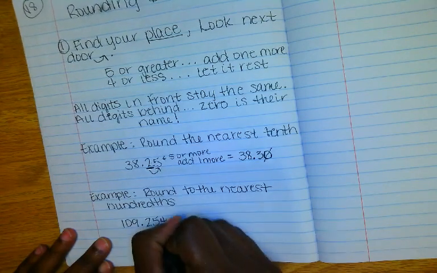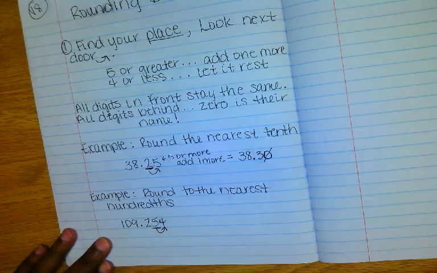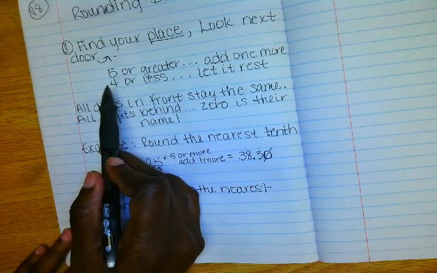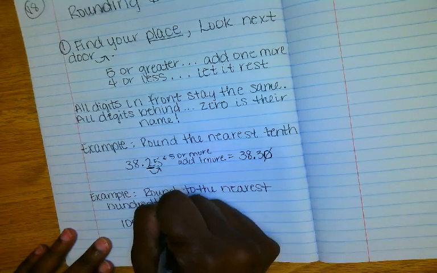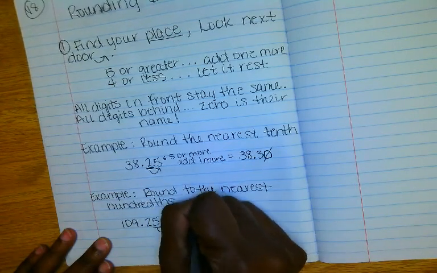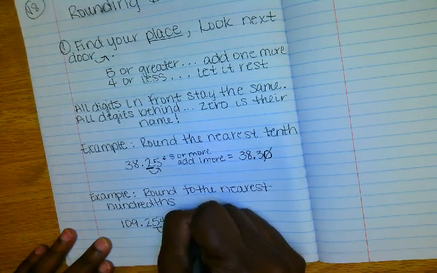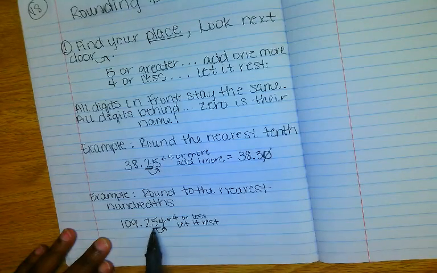Now I'm going to look next door at my 4. My 4 tells me what to do. My 4 fits in that 4 or less category. So 4 or less means to let it rest. That means this time my 5 is going to stay the same.